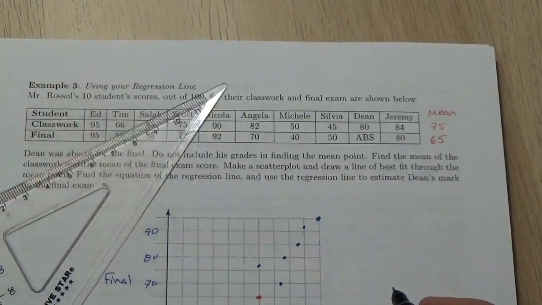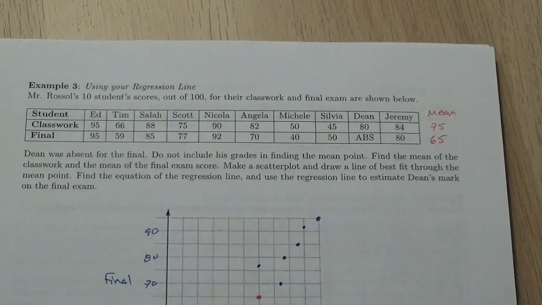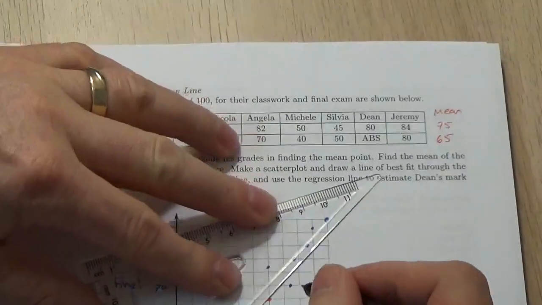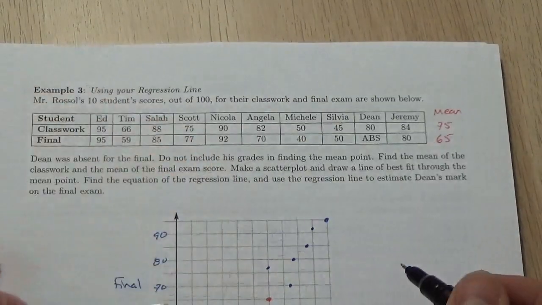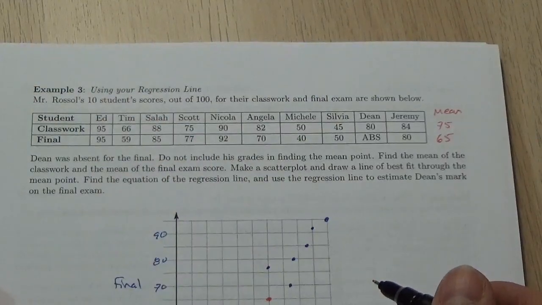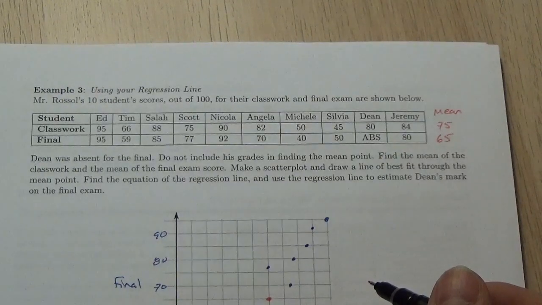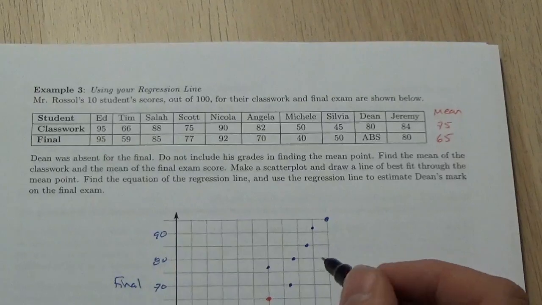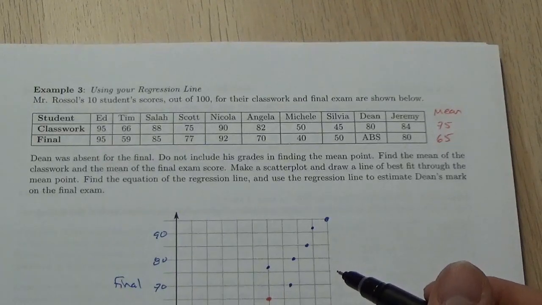So now I want to draw the line, trying as much as I can to have the same number of points above and below. So I've got 1, 2, 3. I've got 9 other points there. So I'm going to try to draw this, and that is going to be tough. Did I get that right? I'm just going to double check that I have the right number of values there. Yeah, I do. Okay. So it seems a little bit low for that, but that's okay.